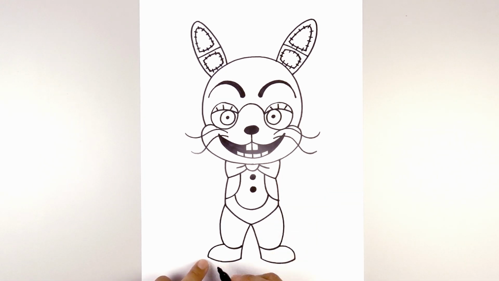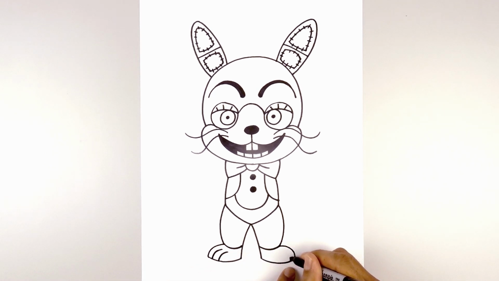Let's separate out the toe. From the outside, we're going to step in, curve up, and then in, step over, draw that twice. Let's do the same thing on the right. Start with the first toe, and then the second.